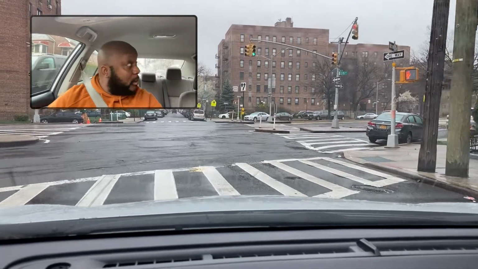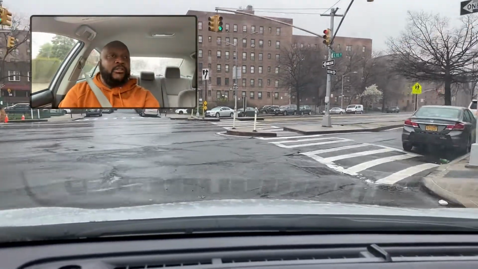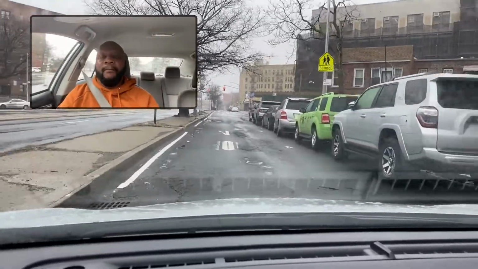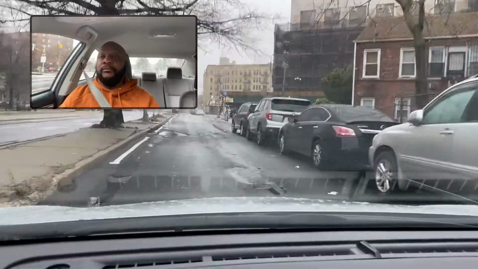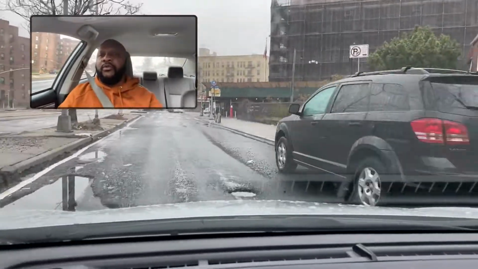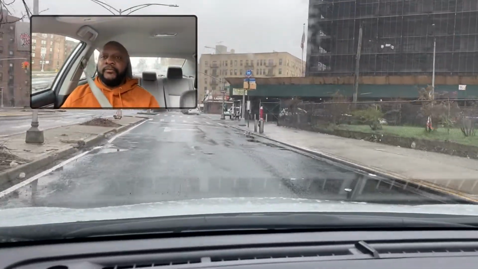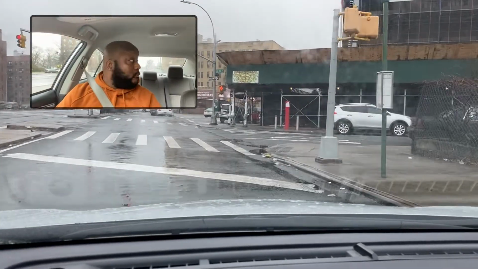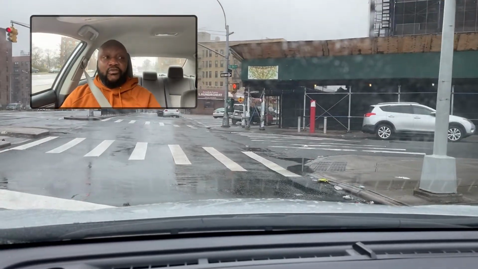Mirror right, shoulder right, making my turn to the nearest lane. No rush. Coming up to a stop sign. Right turn at the light. Bring it to the side that you turn in. Mirror right, shoulder right. Make sure there is no pedestrian, no skateboarder.